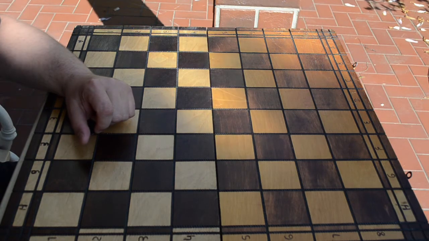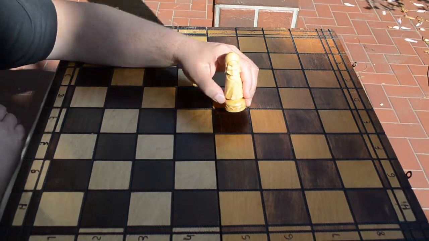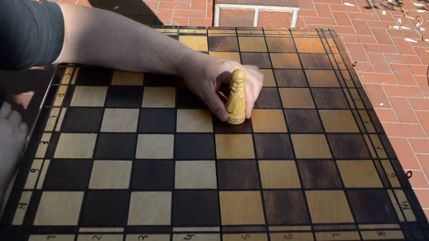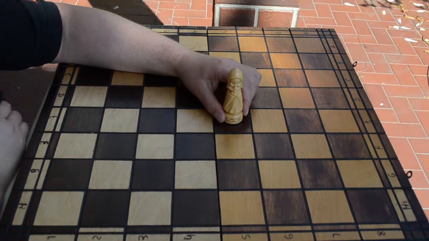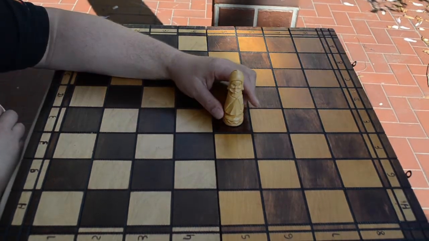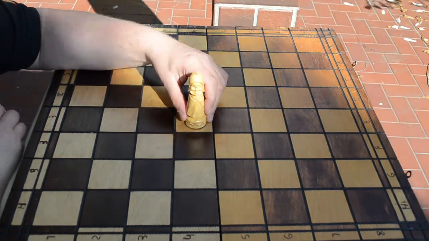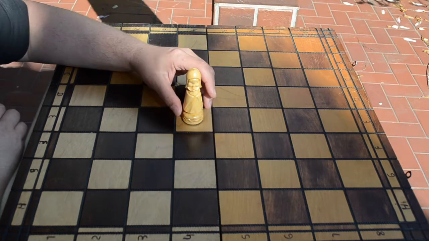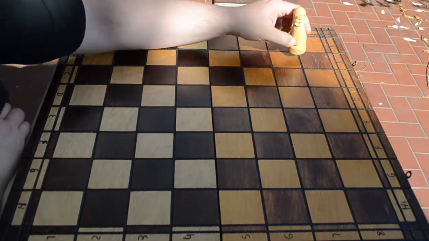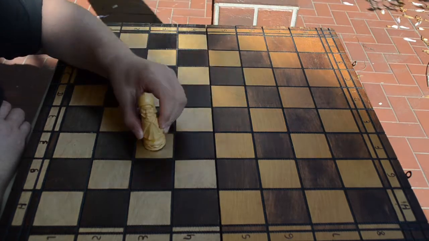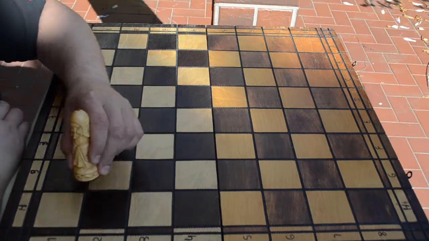So now let's go to the bishop. The bishop is interesting. The bishop that stays on the black squares stays on the black squares, and the bishop that goes on the white ones stays on the white ones. The bishop can travel as many squares as he wants, but only this way. Let's count them: 1, 2, 3, 4.